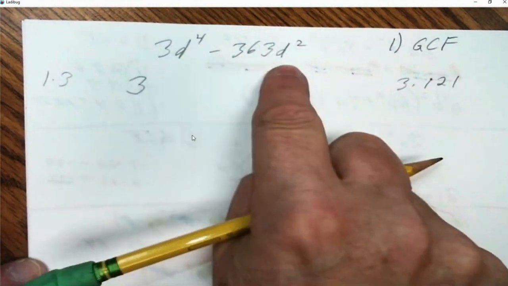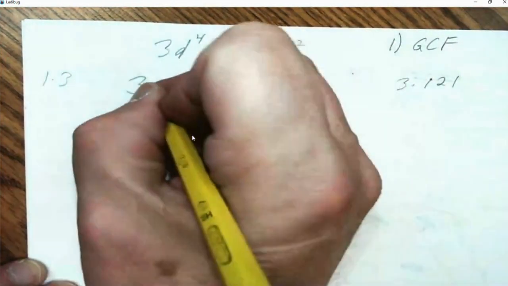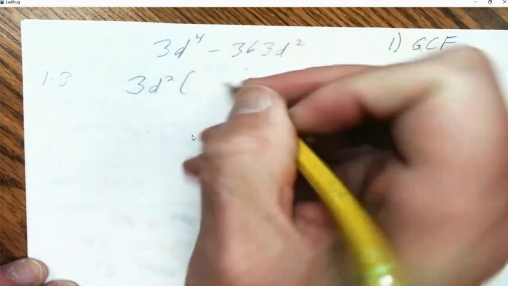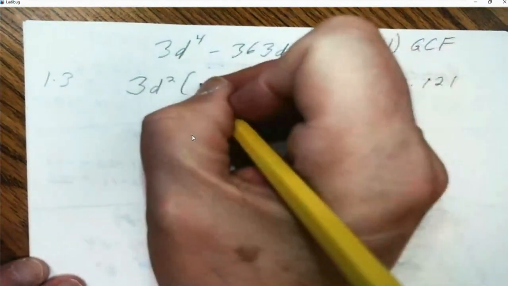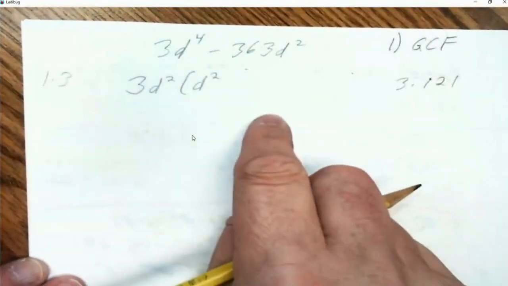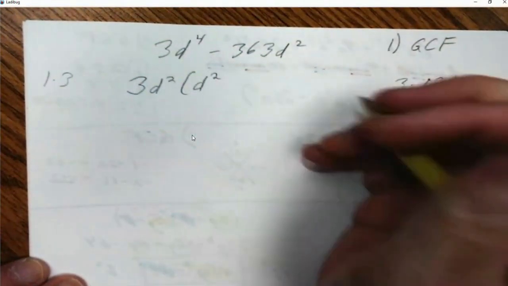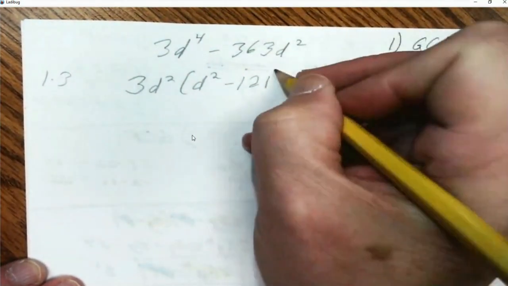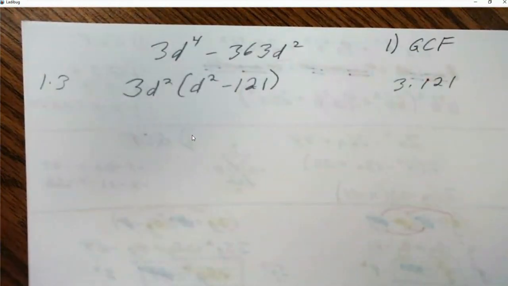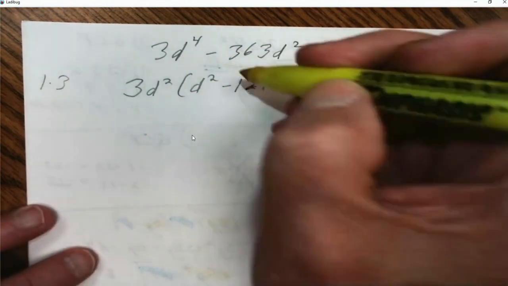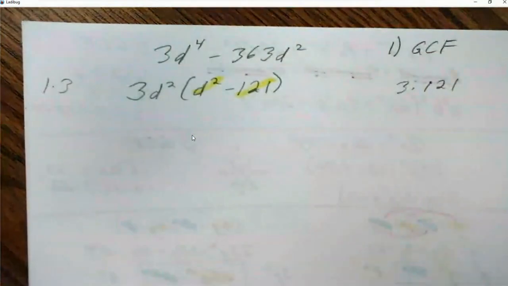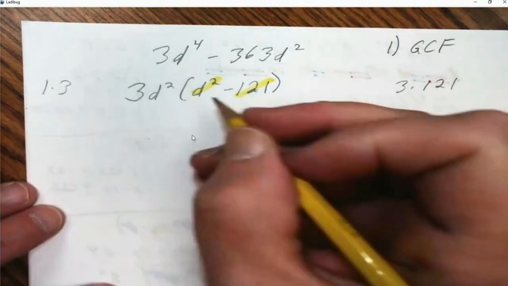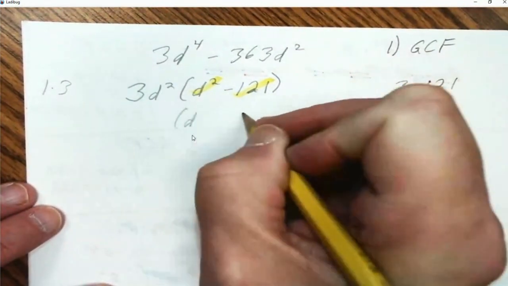We have a d to the 4th and d squared. Remember, we can pull the smallest one out of there, so we can pull a d squared out. When we factor that out of the first term, that just leaves a d squared. When we factor out 3, that leaves 121 minus 121. So it's factored. It's not factored completely yet because now we have a difference of squares. Those are both squares.